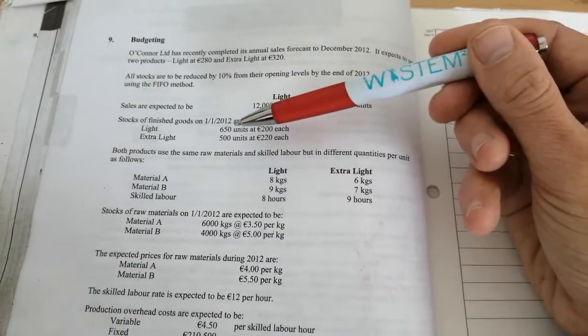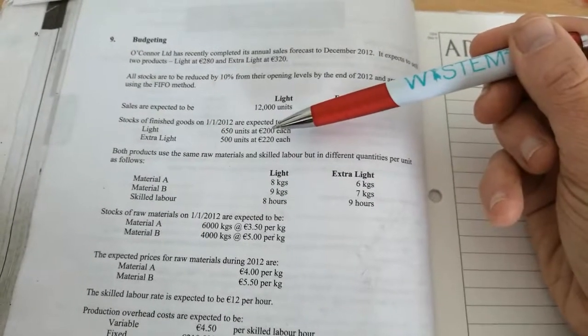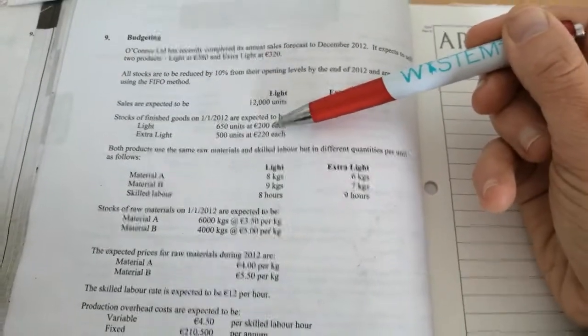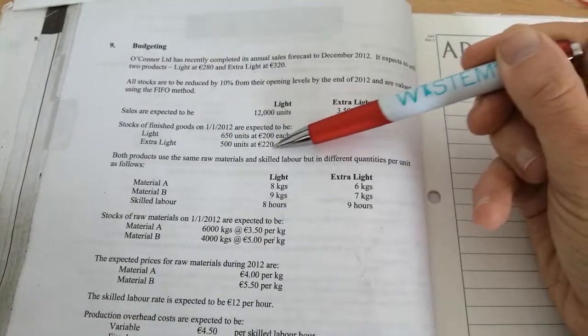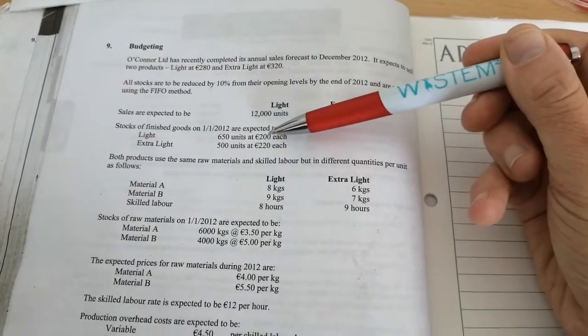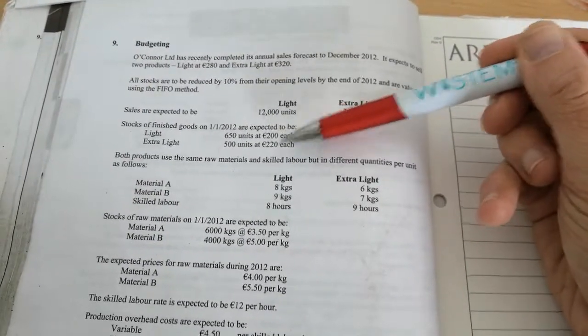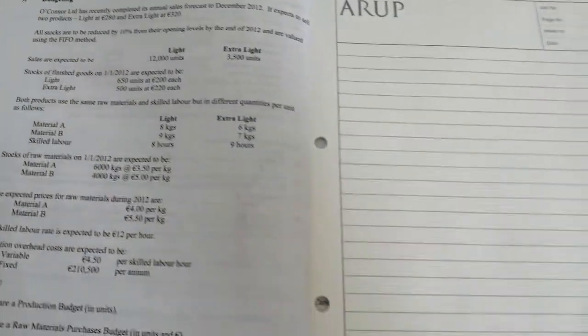And as costs generally go up all of the time, the cost of manufacturing them during 2012 is likely to be more than this 200 and this 220 to manufacture them last year. Okay, so that's why we're using different figures to this 200 and this 220. Okay, so in order to do it, this is what it looks like anyway.